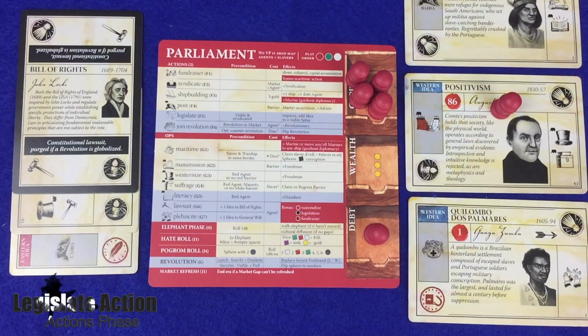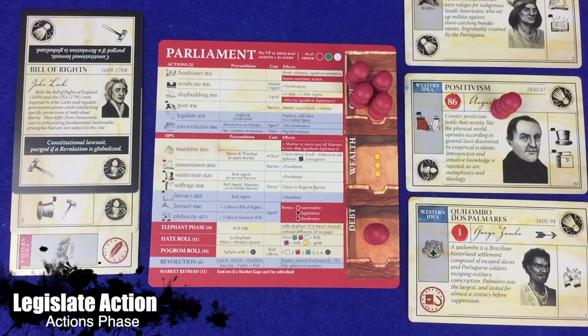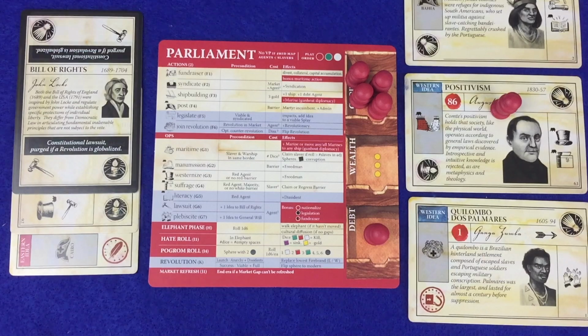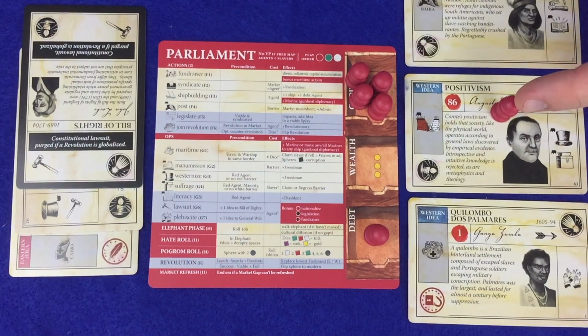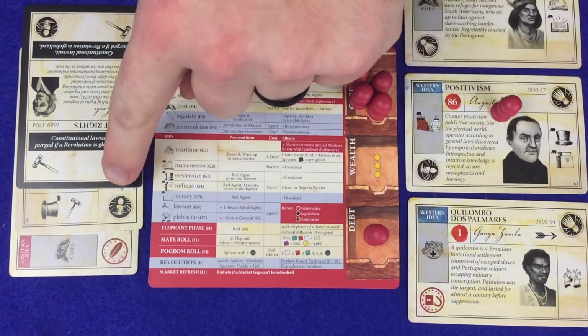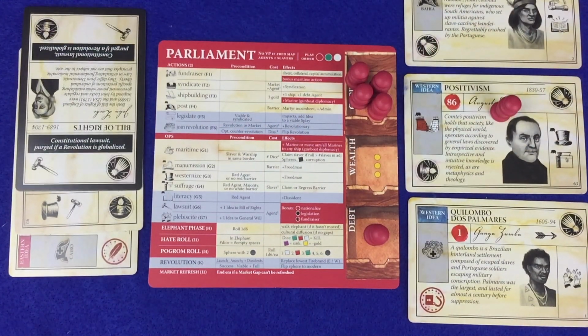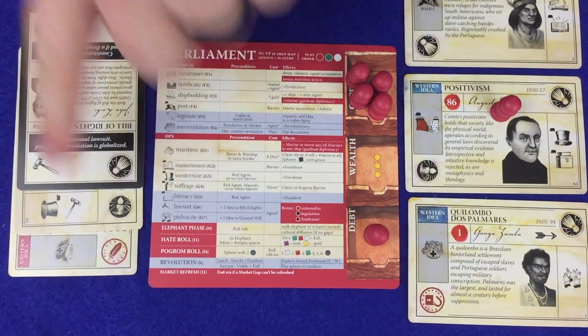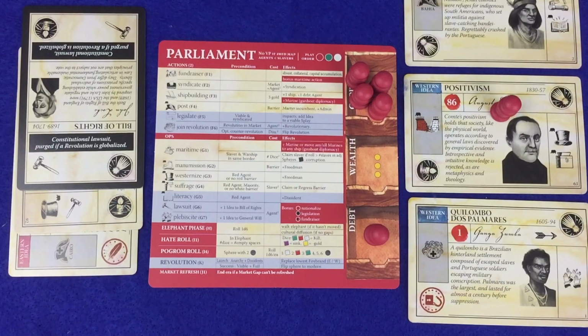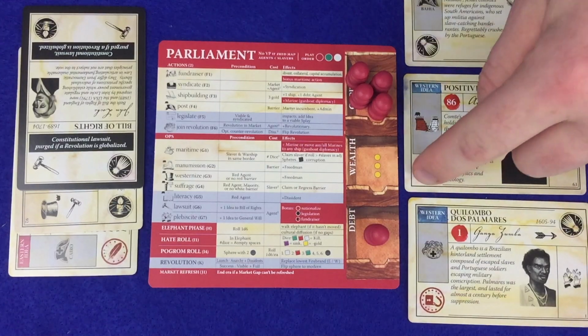The Legislate action triggers the impacts of the idea being legislated, returns all syndicated agents, and then inserts the idea into a splay where the idea is viable. In order to legislate an idea, certain preconditions must be met. The player must have an agent on the idea, and the idea must be viable in the chosen splay. To be viable, there must be a freedom pair in one of the splays, as you see here, comet and candle, that matches the two freedom ideas on the card, comet and candle.